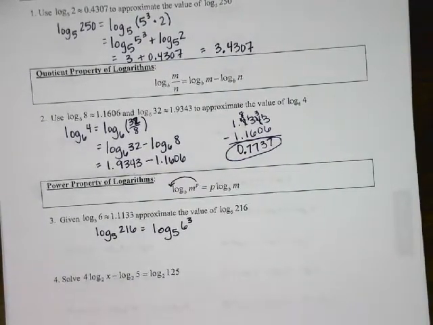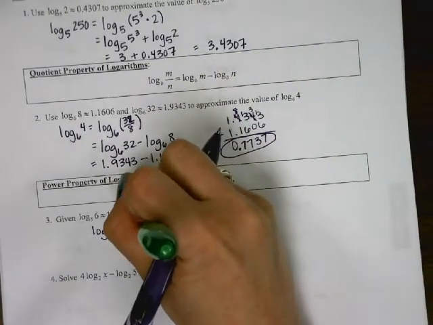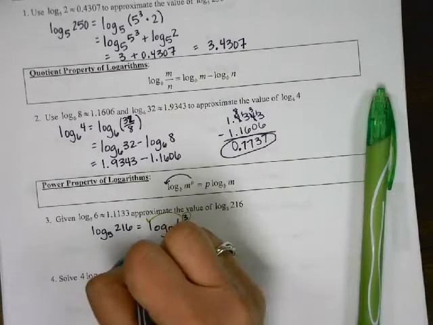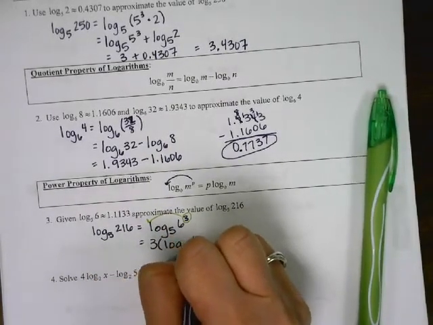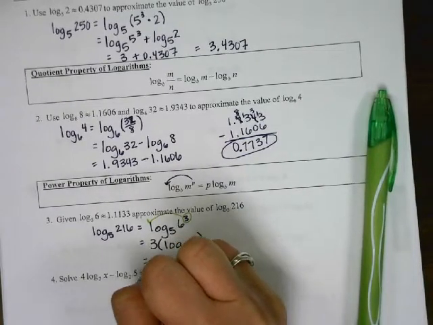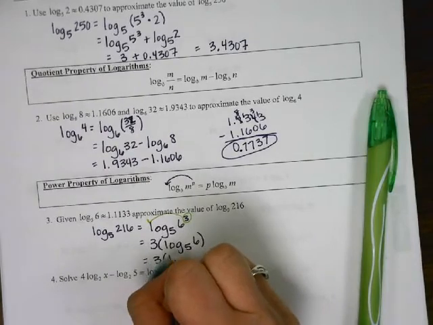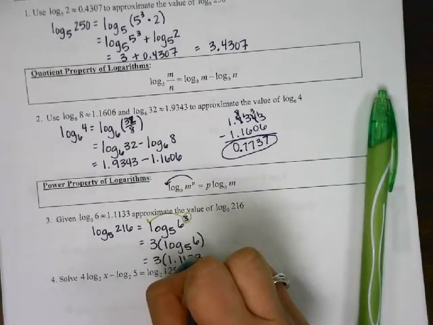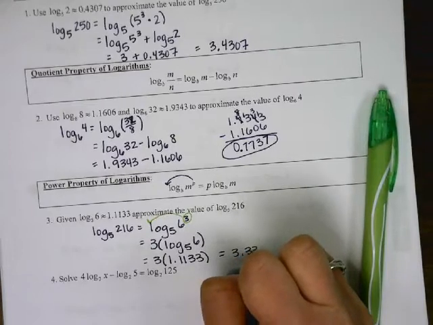And then my come on down rule, or my power property rule, says he can come down out front. So this is 3 times log base 5 of 6. Well, we know a decimal approximation of log base 5 of 6 is 1.1133. Multiply that by 3, and we get 3.3399.